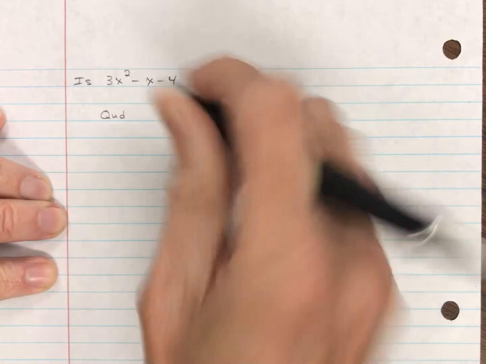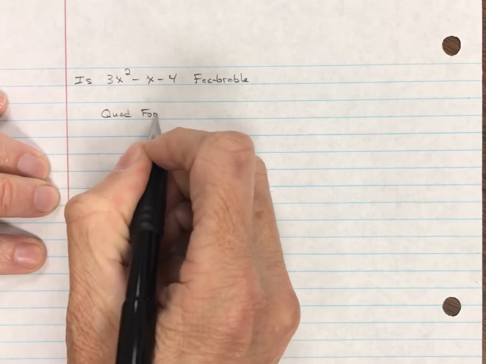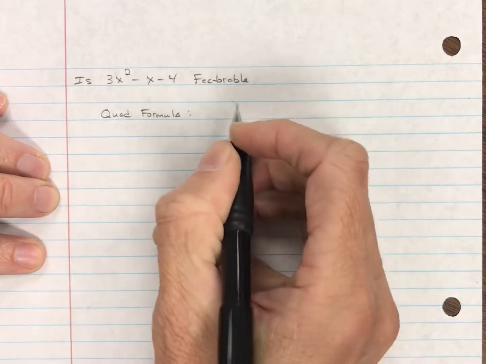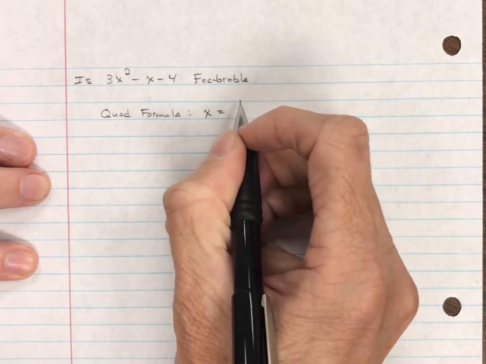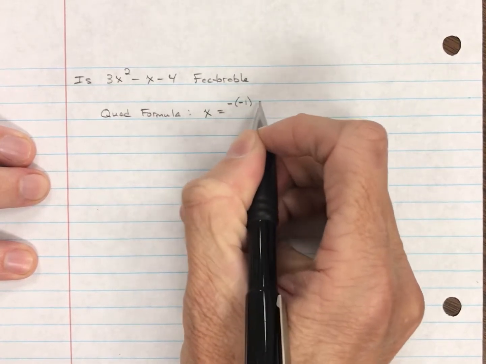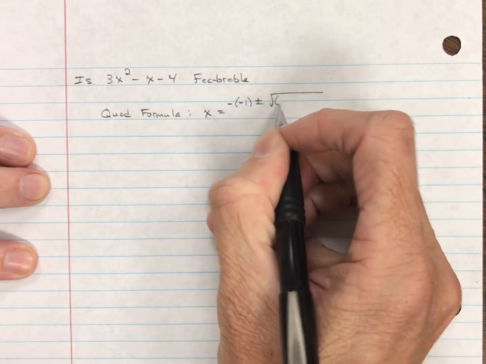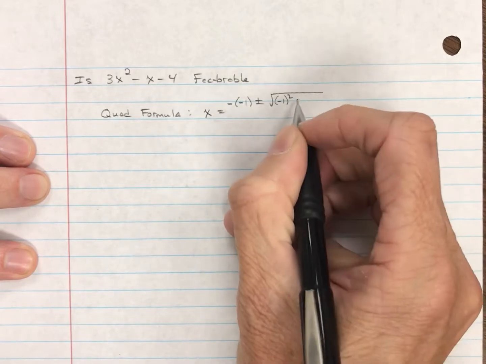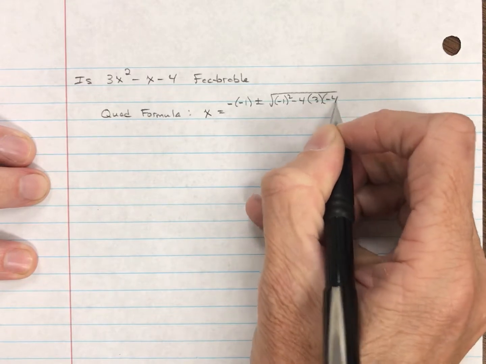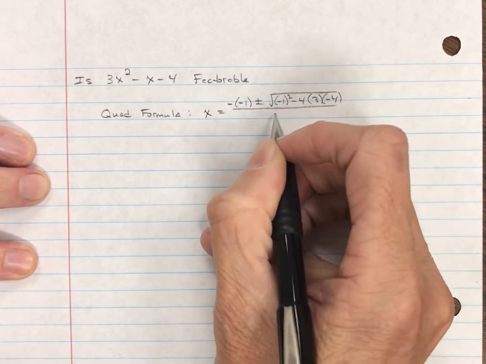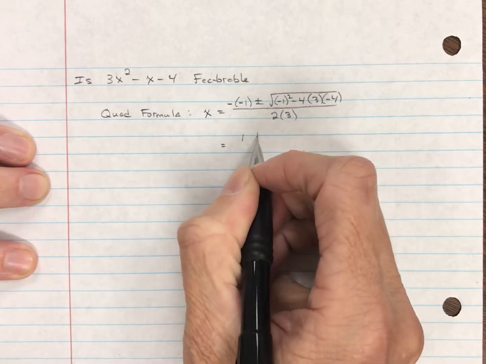The quadratic formula: x is equal to the opposite of b, so the opposite of negative 1, plus or minus the square root of b squared, which is negative 1 squared, minus 4 times a, which is 3, times c, which is negative 4, all over 2 times a. If we do this out, we have 1 plus or minus.